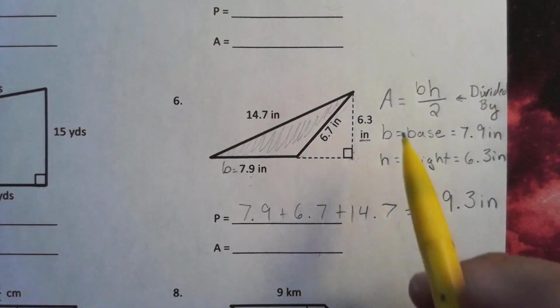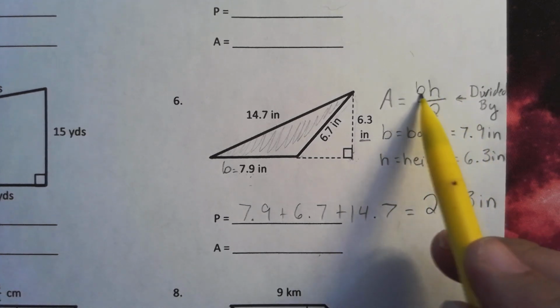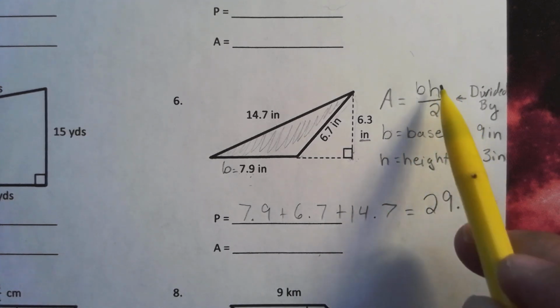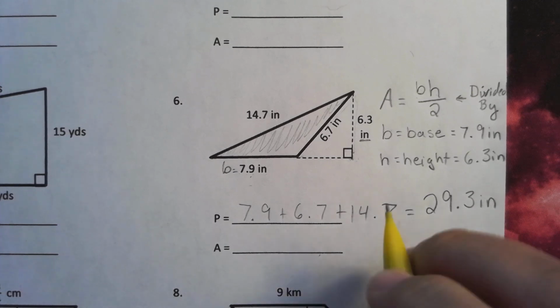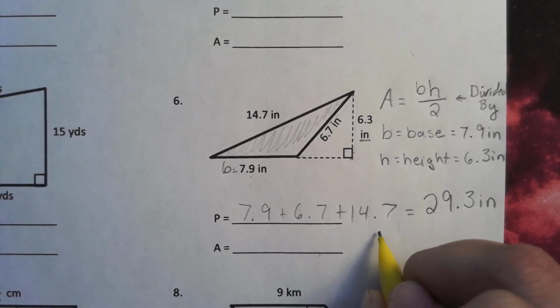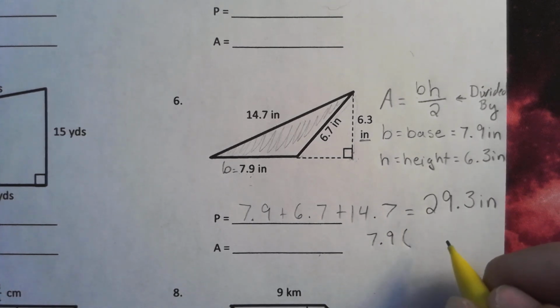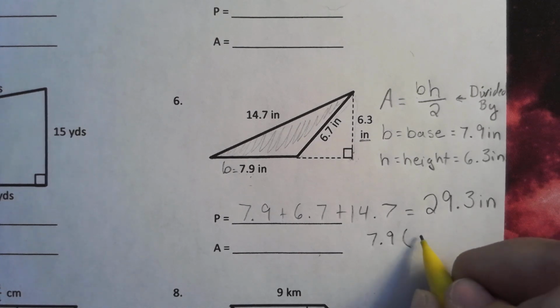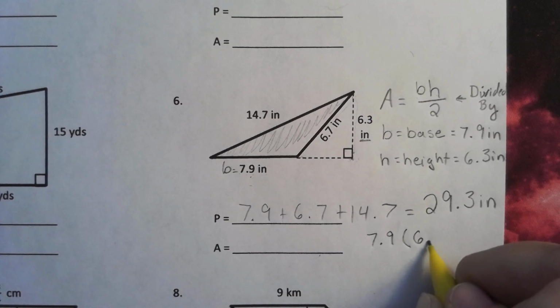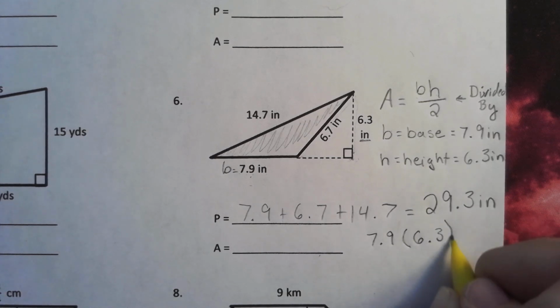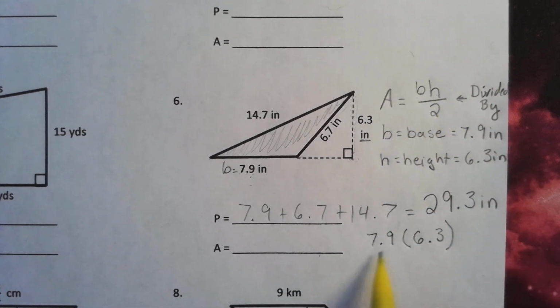Okay? And so since base and height are the only two things in our formula that we need, we can set this up, and I'm just going to move down here to show how it's written. It's going to be 7.9 times, and I'm using parentheses. I'm not going to use an X or a dot. I want to show some of that invisible math knowledge that I'm learning. 6.3 as our height, so base and height, all of that divided by 2.